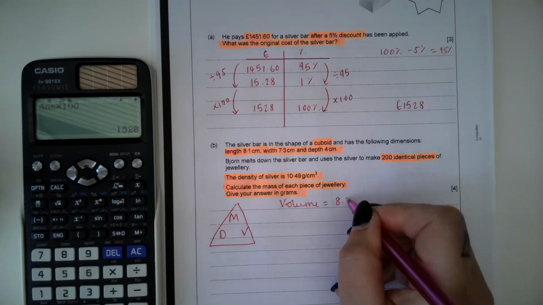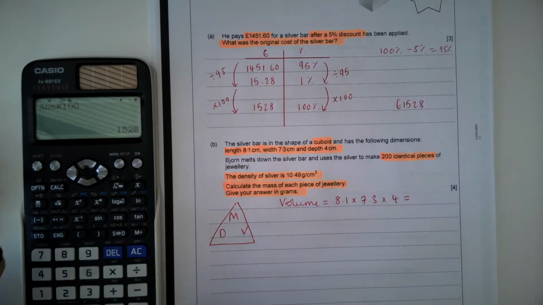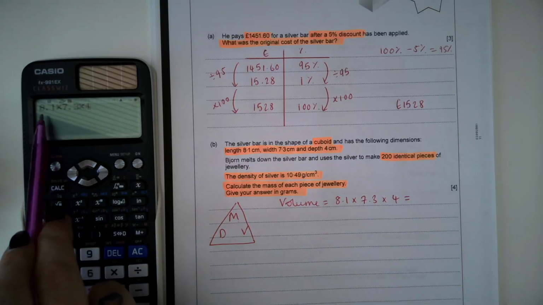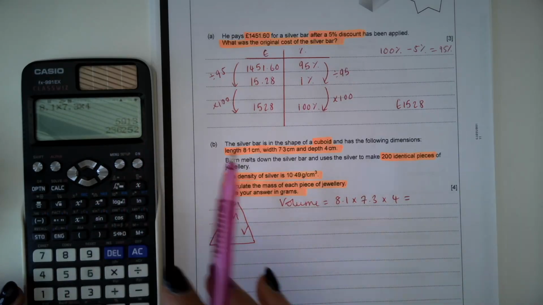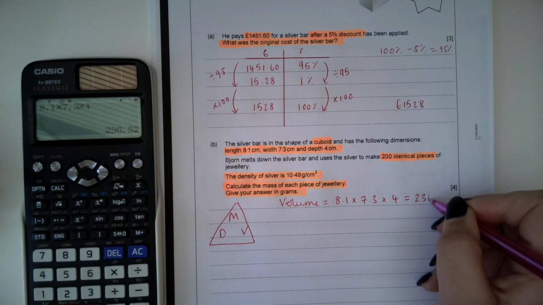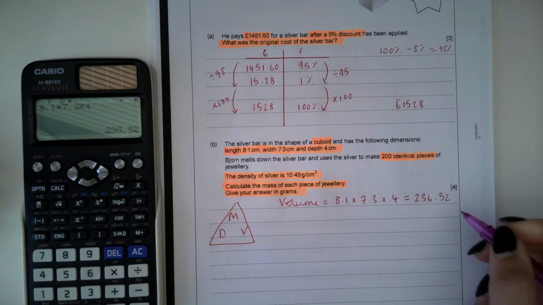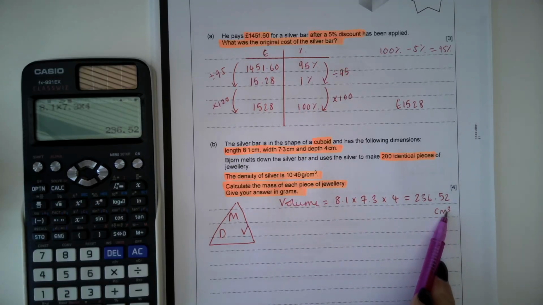So 8.1 multiplied by 7.3 multiplied by 4. Just check you've put the right things in the calculator. We make mistakes. I've done it on a previous video. We are only human. So 236.52. So that's in centimetres cubed because we're working in centimetres and that's volume.